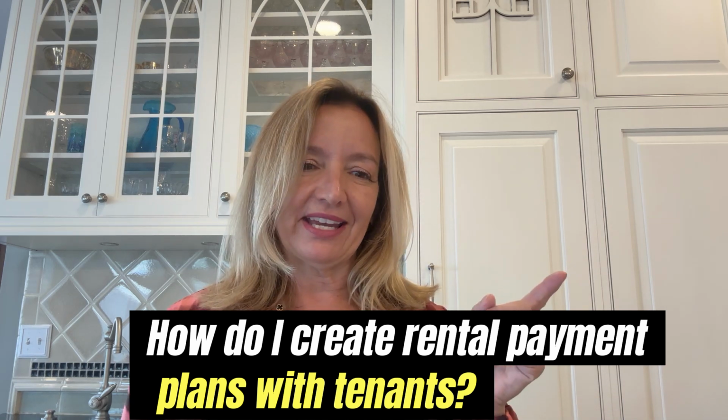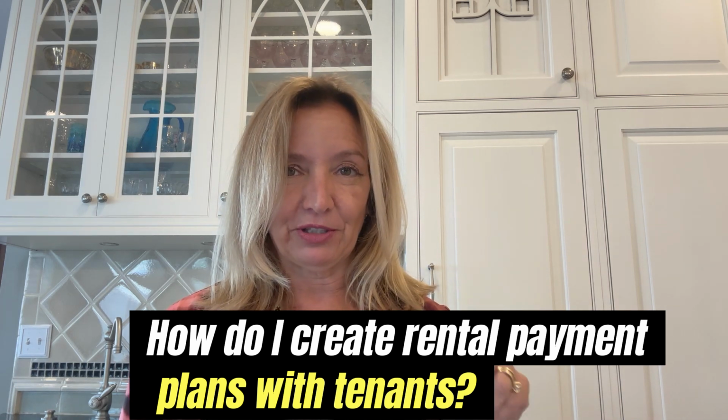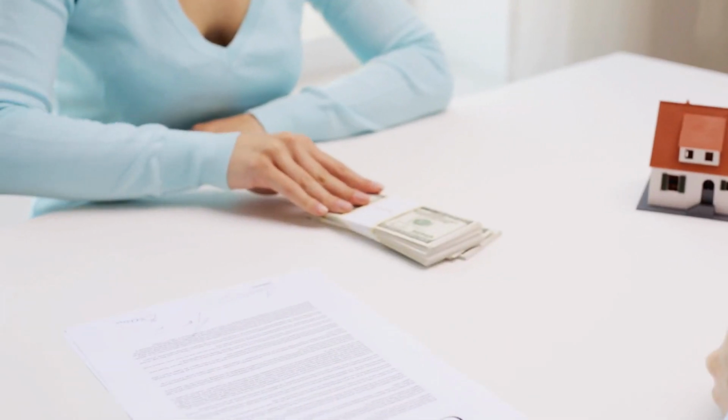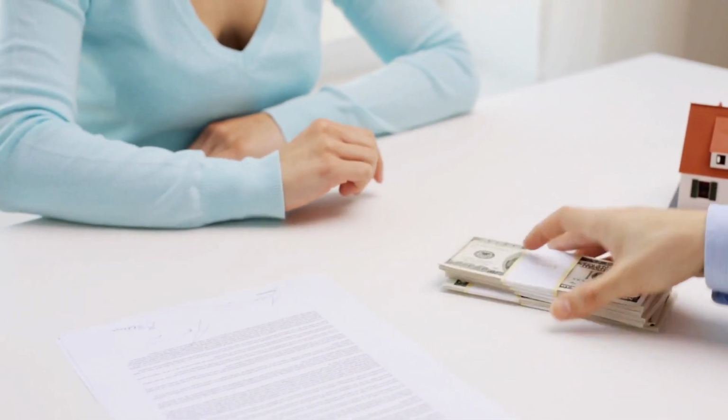And our question for today, let's jump right into it, is how to create payment plans with tenants for rental payment. Our goal, obviously, is always to get full rent on time every single month. But we know we're dealing with human beings, people that are going to sometimes disappoint you or sometimes have life situations. Don't we all have some situations, right?